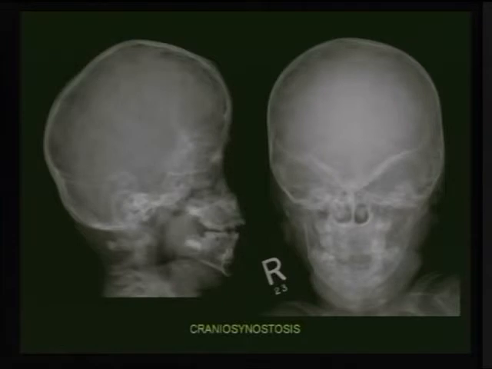If you see that all the sutures are fused, what are you going to call it? Craniosynostosis. Syn means fusion, so this is a fusion between the bones of the skull. The fusion could take any shape. For example, this is called clover leaf appearance, clover leaf, berseem. So these sutures have been fused in a way that gives us a clover leaf appearance.